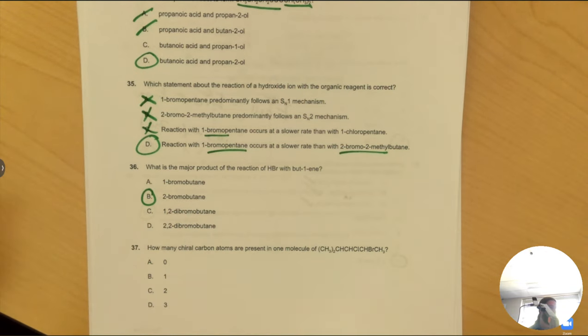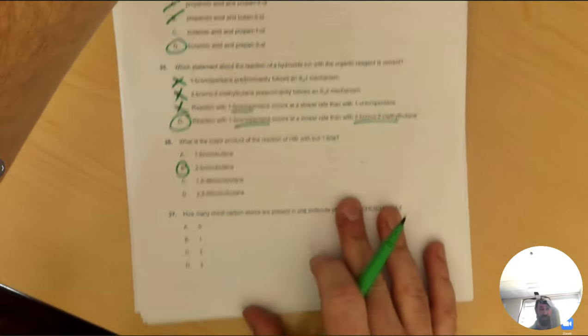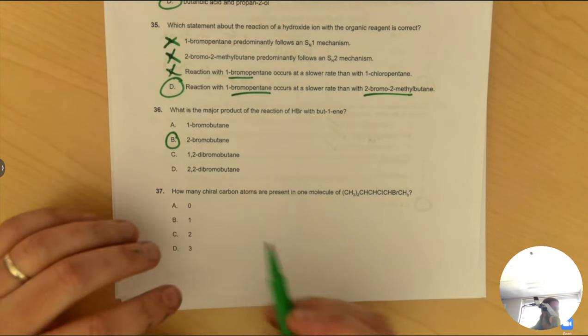How many chiral carbon? Can you come back in just a minute? I'm doing 3 questions to do. You kind of hovering over me is distracting me.